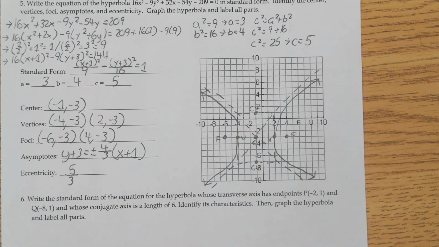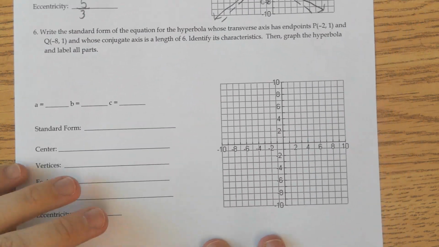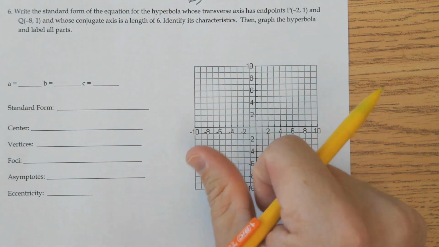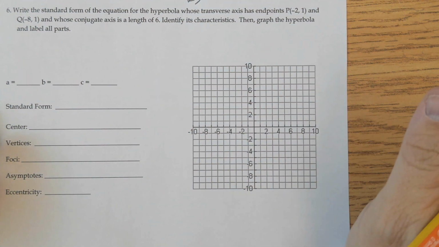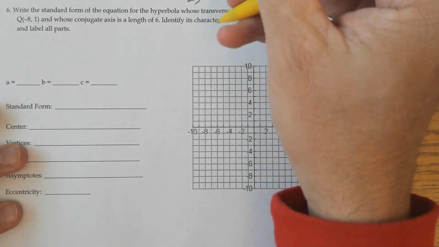And there you go. That is number 5. Okay, last one here. Again, looks like we're writing all the parts here. The standard form of the equation for the hyperbola is transverse axis has points negative 2, 1 and negative 8, 1. So let's graph that.